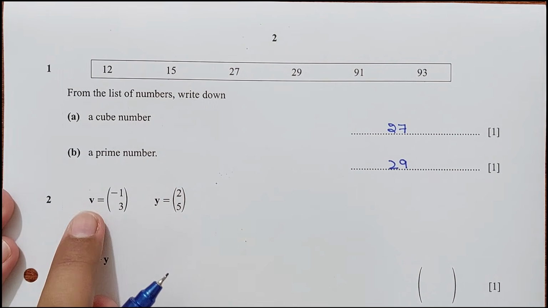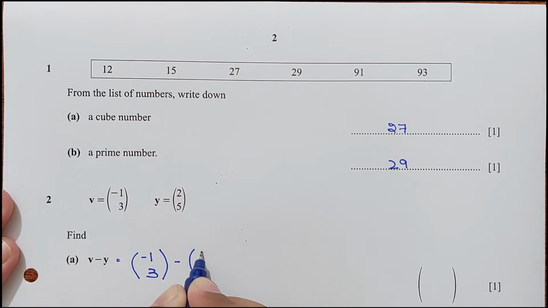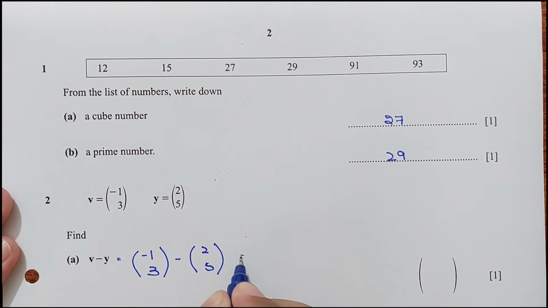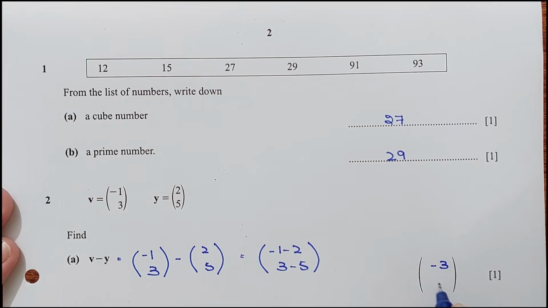Question number 2, we have vectors v and y. Find v minus y. Okay, so we have v as (-1, 3), subtract y, which is (2, 5). So this would be -1 minus 2 and 3 minus 5. -1 minus 2 is -3 and 3 take away 5 is -2, right?